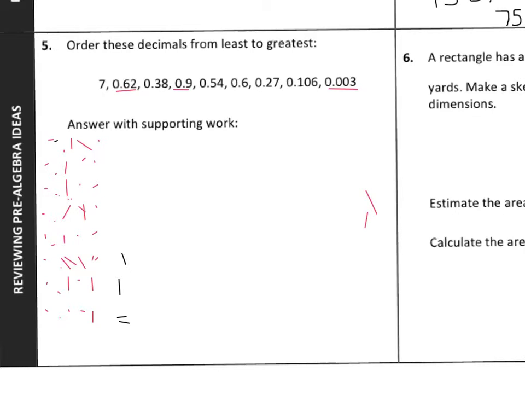Then it jumps to 380, and then 540, and then 600, and then 620, and then 900. Okay, so I'm just using the letters because it's another way of thinking about the ordering here.